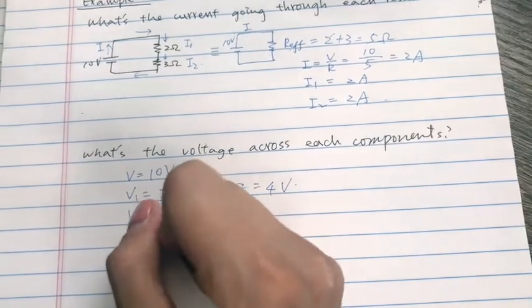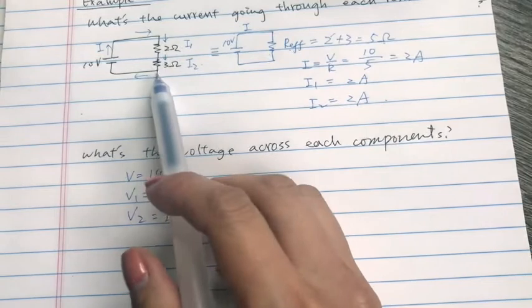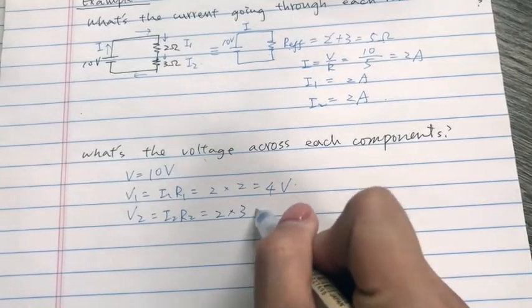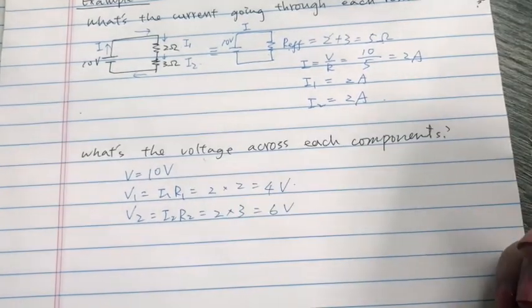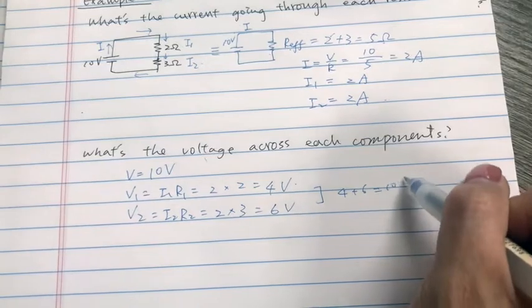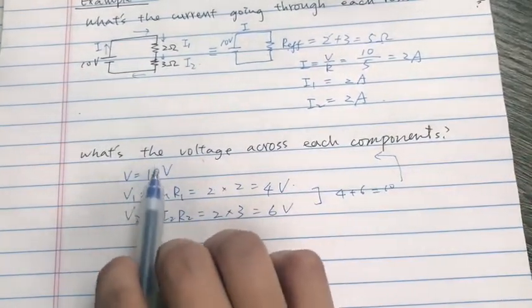We can do the same thing to find the voltage drop across the second resistor, again I times R. So you can see that 4 plus 6 is 10, which is the same voltage provided by the battery.